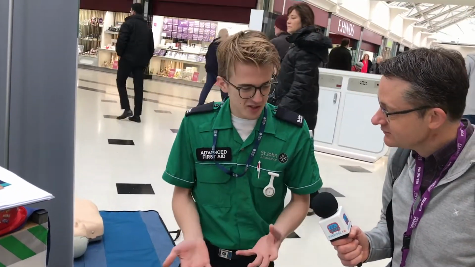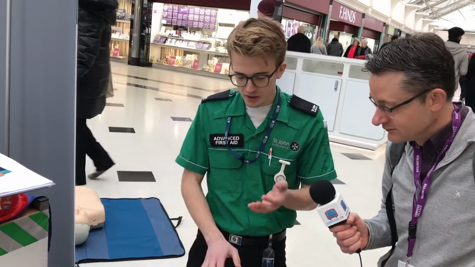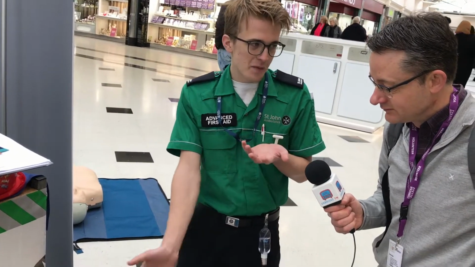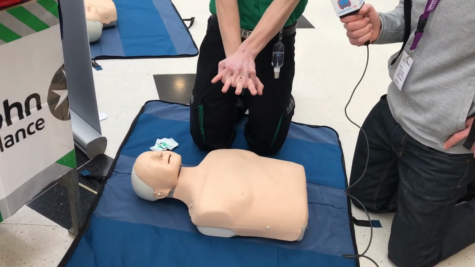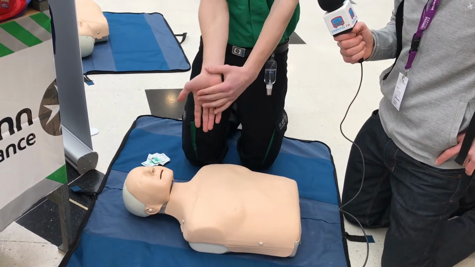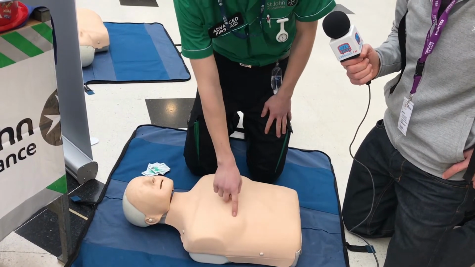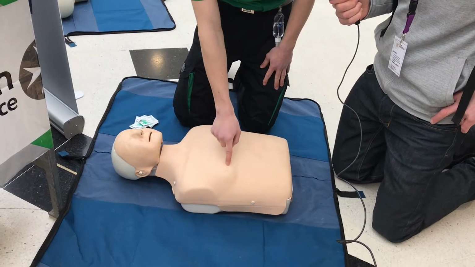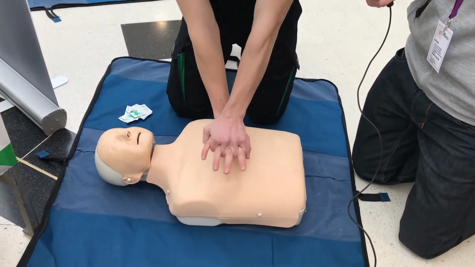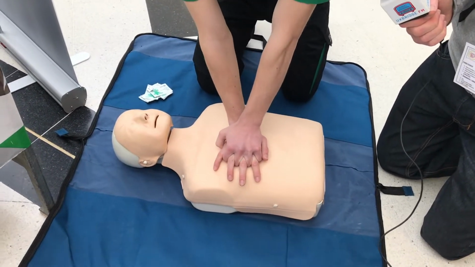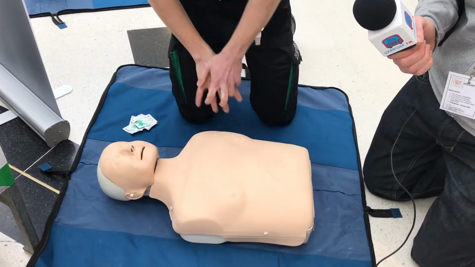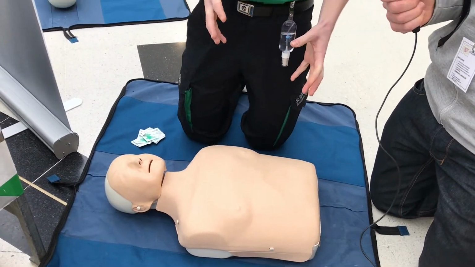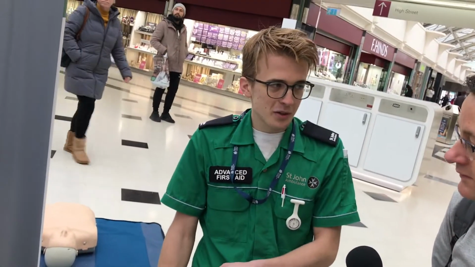So there are many ways to do it. The way we teach it in St John is you take whichever hand you prefer, usually your dominant hand, you straighten it out, you grab it with your other hand, and you use the heel of your hand to compress on the middle of their chest, in the middle of the nipple line, using your whole chest weight, not just your hands. So you do about 30 compressions before moving on to rescue breaths.